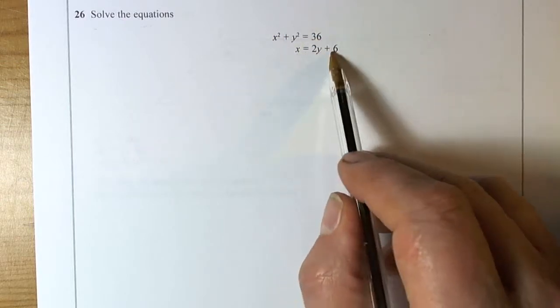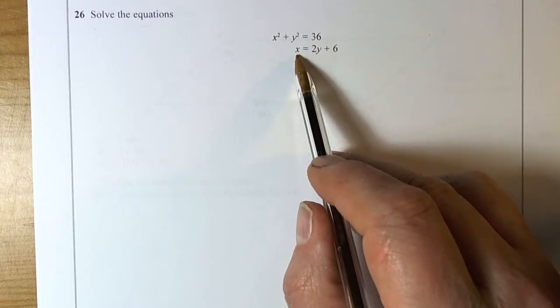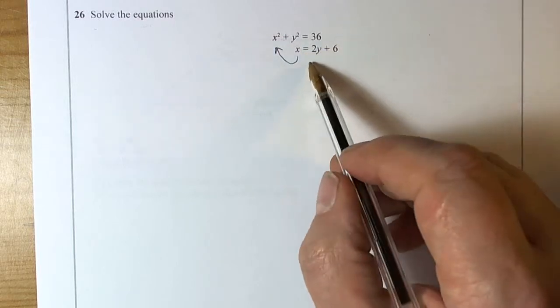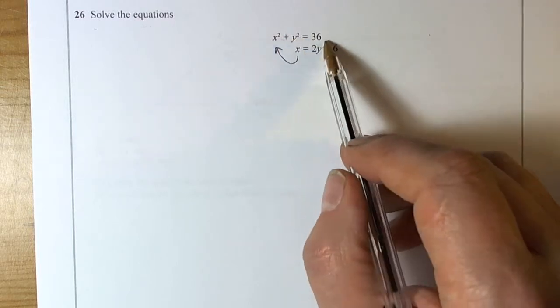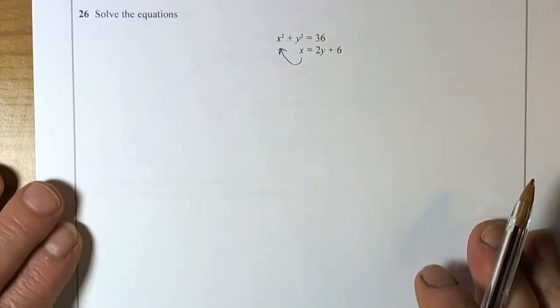And they've given us a linear term here for x. So the best way of doing this would be to replace this x into there. And then that will give us everything involving y, so therefore we can find the y value first and then find the x value afterwards.